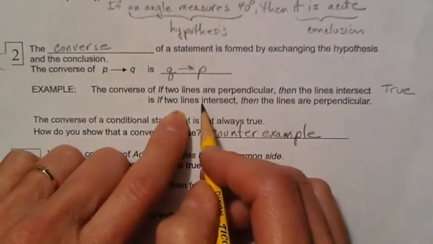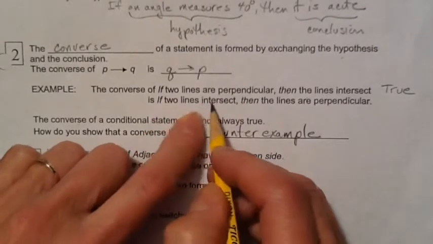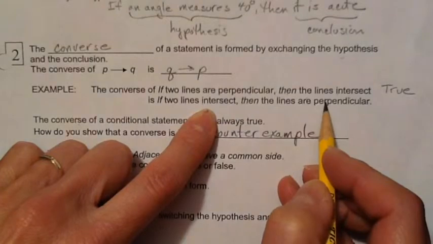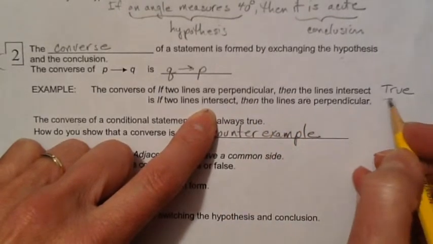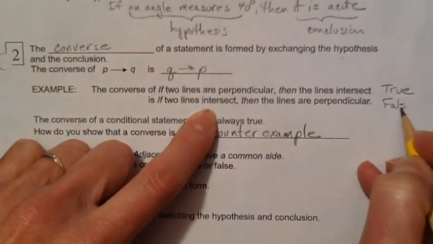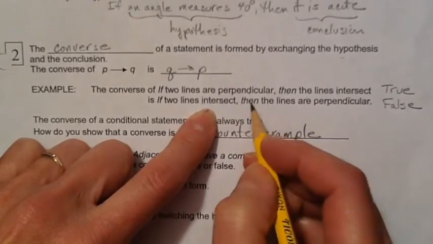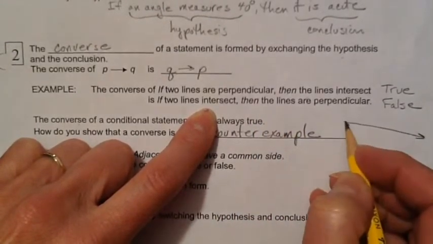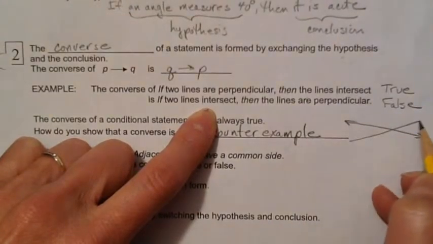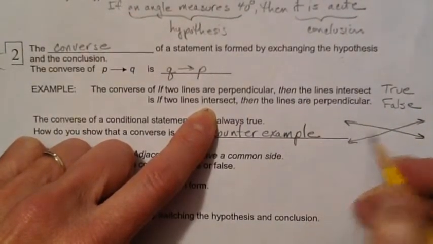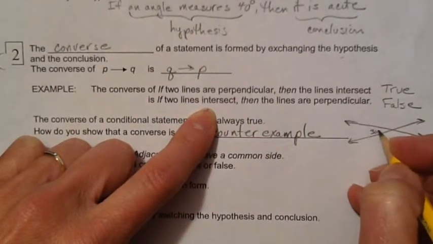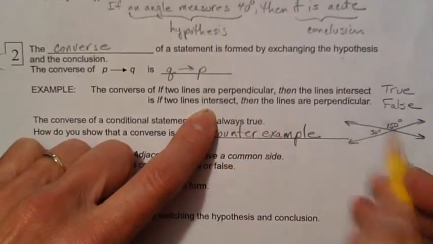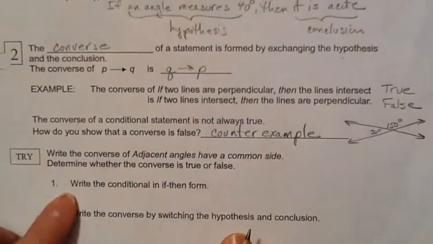Now what about the converse? If two lines intersect, then the lines are perpendicular. This is a false statement. While it can be true, it's not always true. And our counterexample can simply be something like this. If this were 30 degrees, and that were 150 degrees, we have intersecting lines that are not perpendicular.